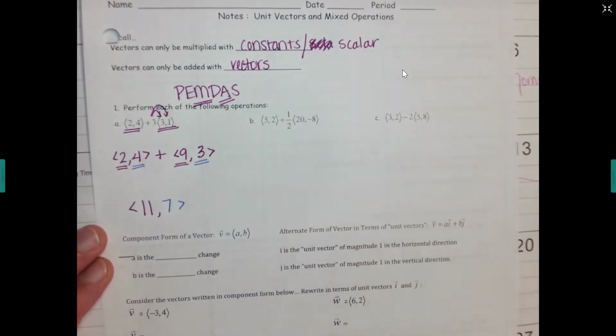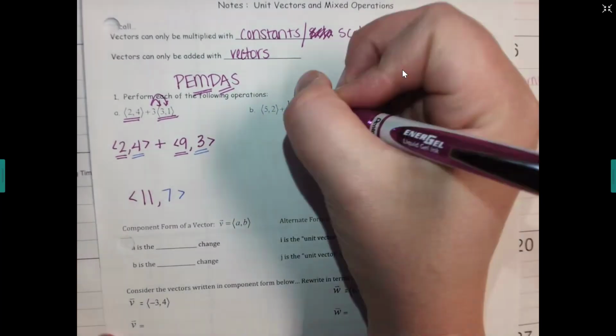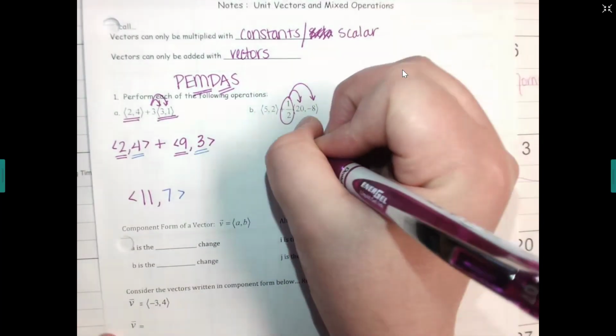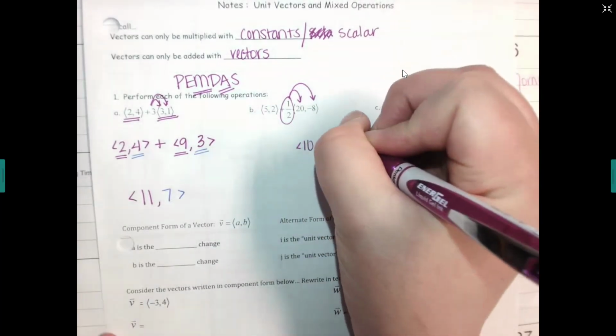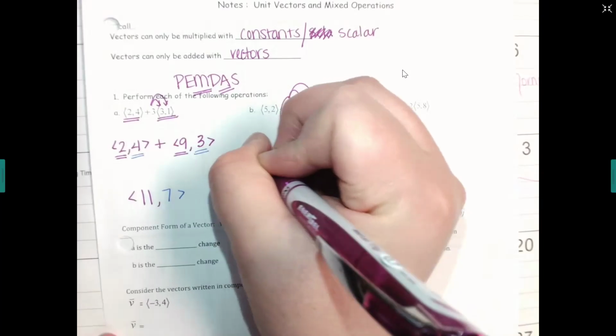Next one. What multiplier or scalar do I need to do first? The half. Take both of these numbers and cut them in half. So my 20 is now a 10, my minus 8 is now a minus 4, and then I'm adding that to <5, 2>.